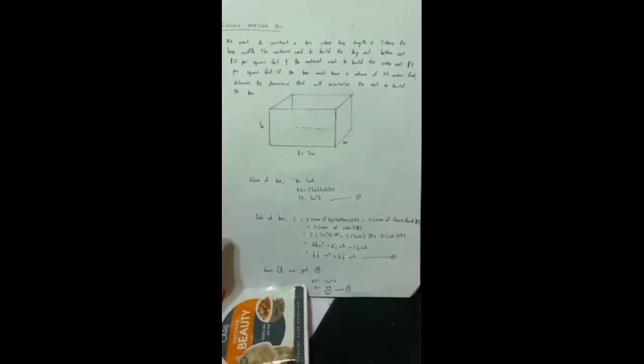Equation pertama. So next equation is cost of box C equals to 2 times area of top or bottom times 11 plus 2 times area of front or back times 7 plus 2 times area of sides times 7. So kita masukkan semua equation kat dalam tu, dan kita akan dapat equation kedua, which is 66w square plus 56wh.